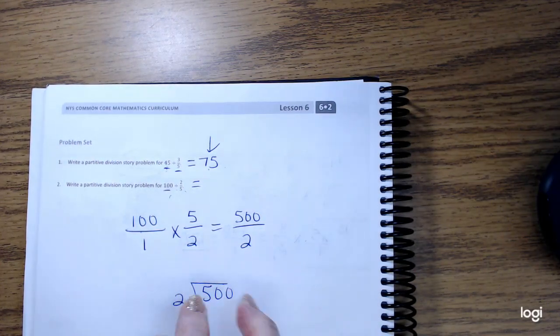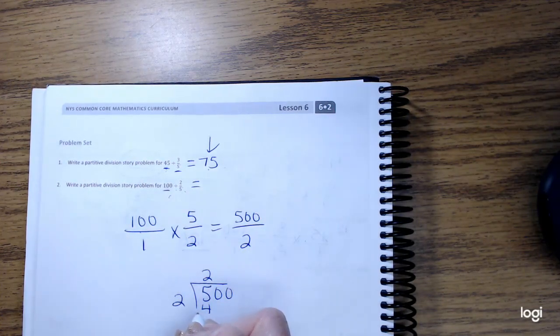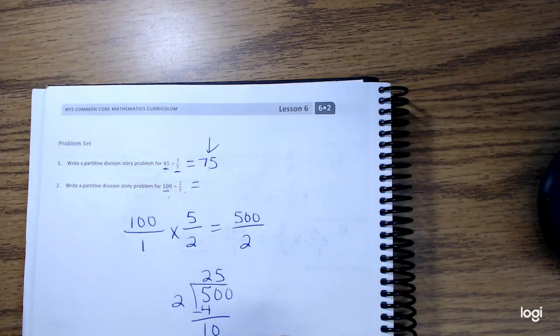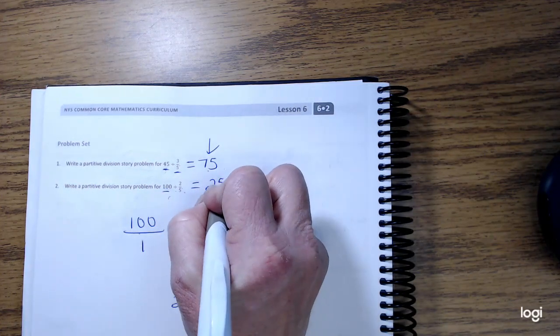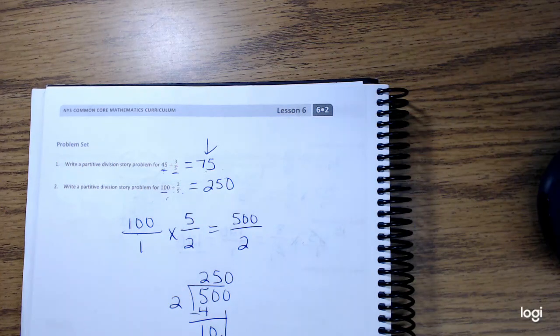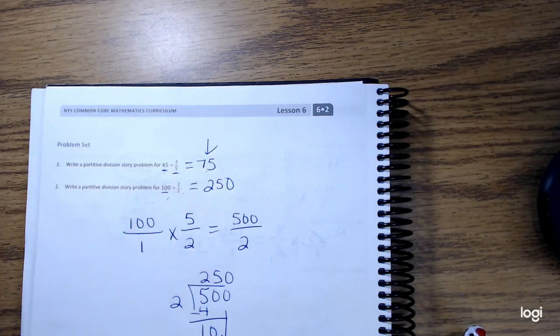Some of you already know that you could divide 500 and you already have your answer. I'm going to go ahead and subtract and multiply here, and we will notice that, sure enough, I have the answer 250. So partitive division problems are when you have a whole number dividing by a fraction. Your answer should always be larger than our original number. So we're actually going to go ahead and flip our book over.